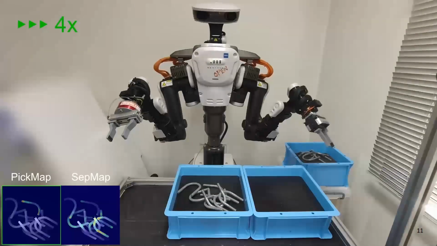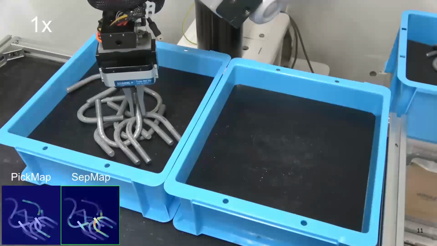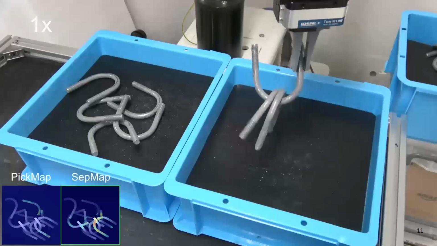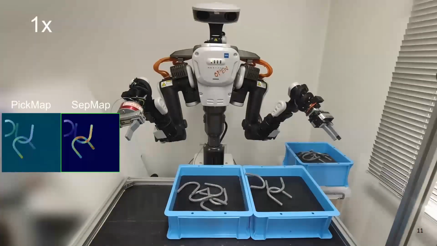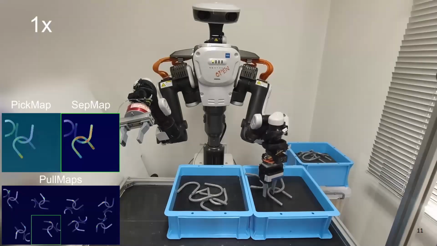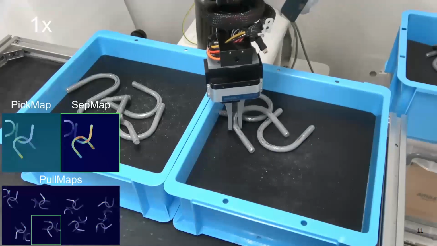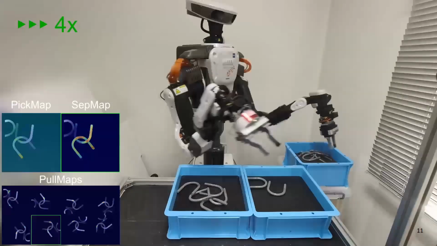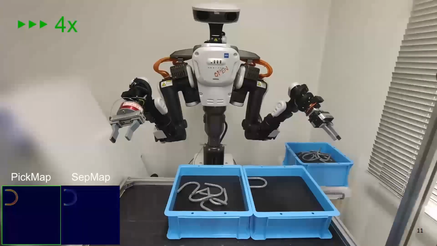And finally, in this case, even if the robot put the object into the temporary bin, the entanglement wasn't solved. So we use the neural network, PULNet, to actively disentangle the entangled object.